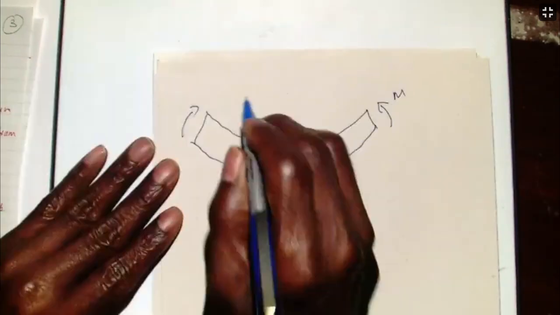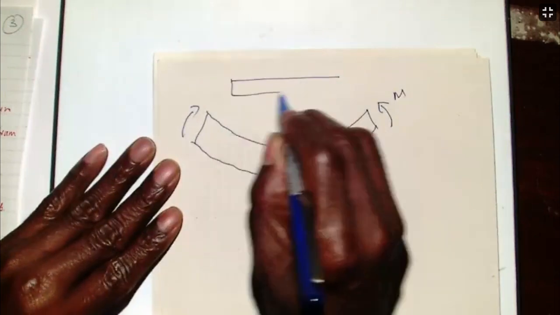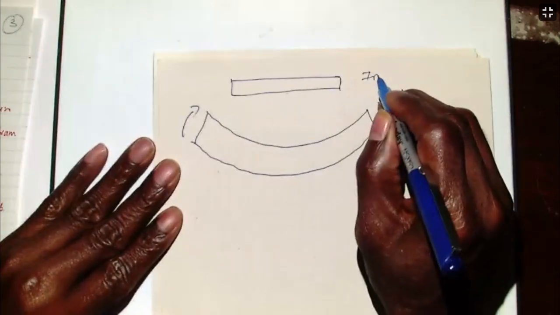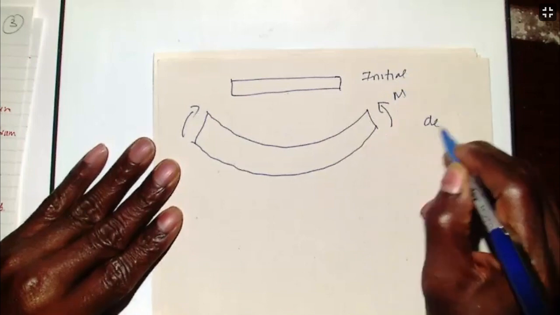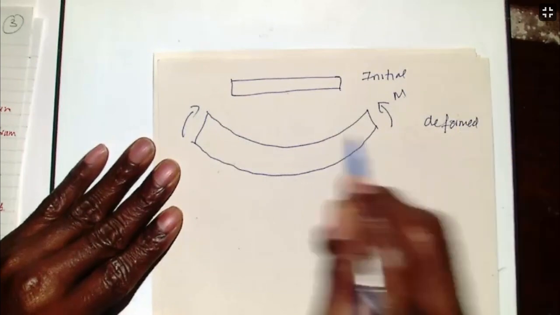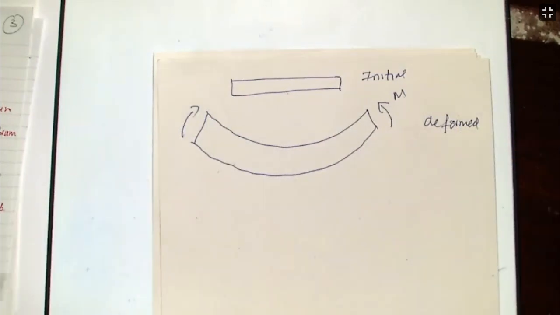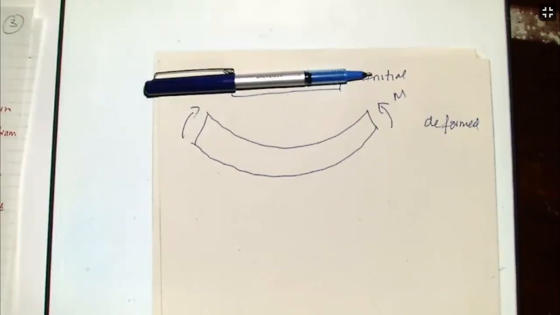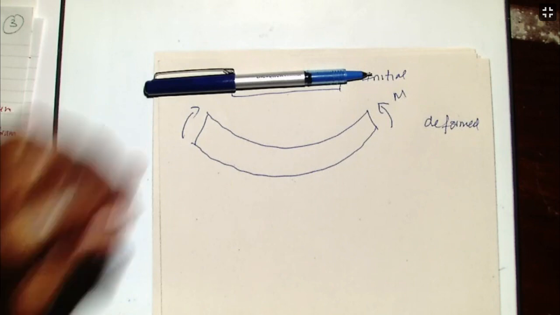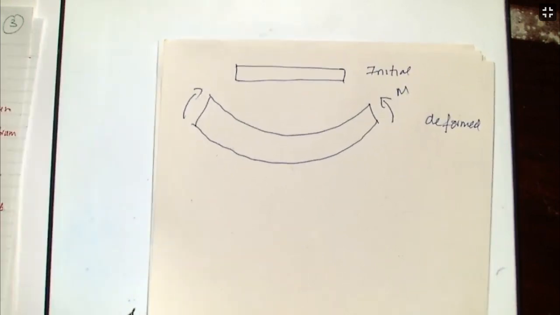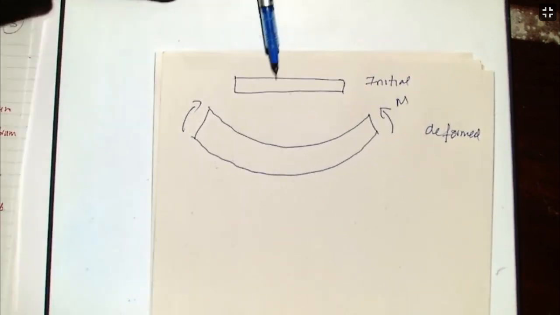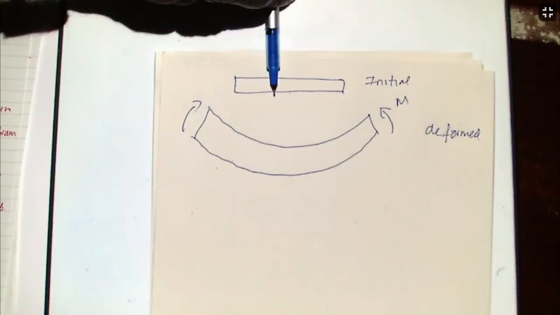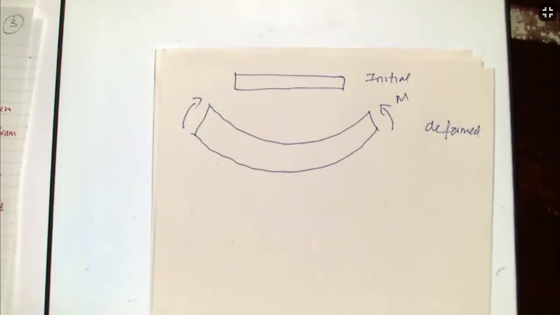Remember, the beam was initially straight, like that. That's the initial, and that's the deformed. So in the initial state, we are not applying any load along the length of the beam. So there is no load along the length of the beam. But because of the load that is applied transverse, perpendicular like that, we've got the beam as a bent beam like that.